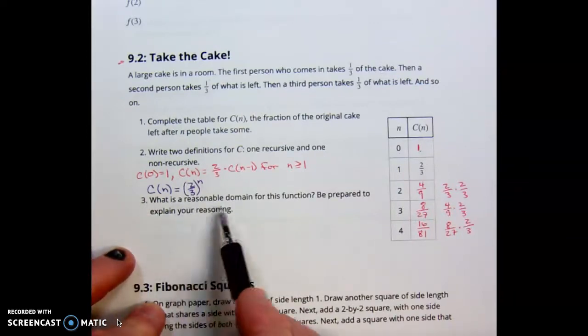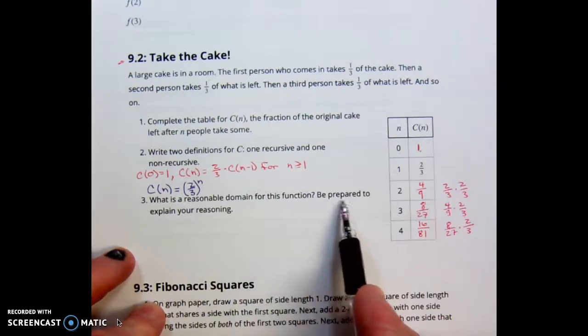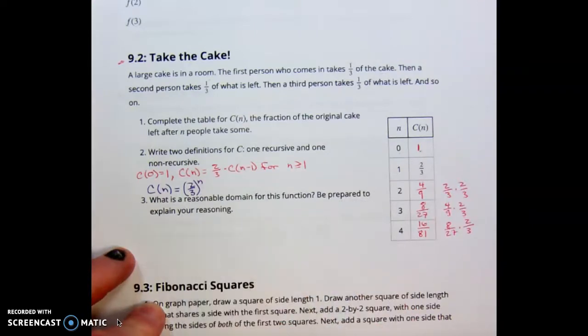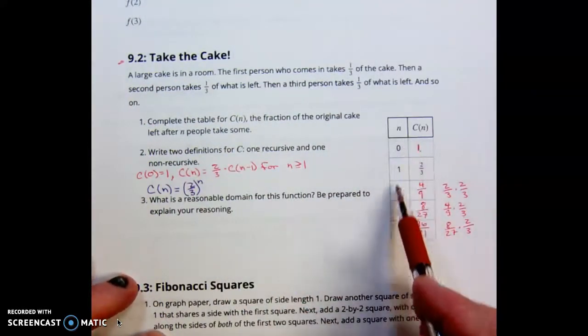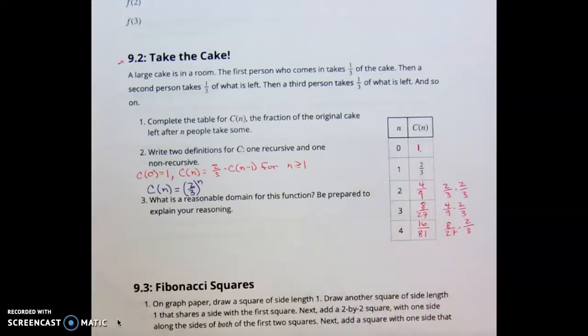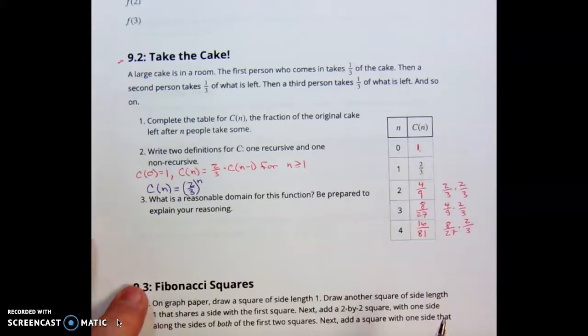So what is a reasonable domain for this function? Be prepared to explain your reasoning. Okay, so that means what values can I plug in for n? Is there a point at which we couldn't plug in anything new? In this case, as long as they always take a third of what's left, that could go on infinitely because there would always be some left.